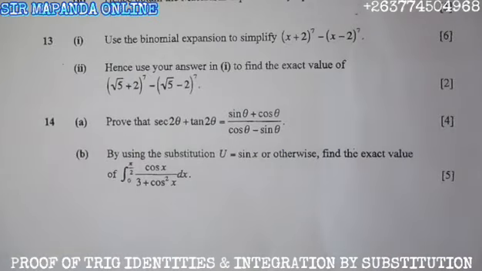By using the substitution u is equal to sine x, or otherwise, find the exact value of the integral with pi over 2 as your upper limit and 0 as your lower limit, of cos x over 3 plus cos squared x dx. I hope you are following.